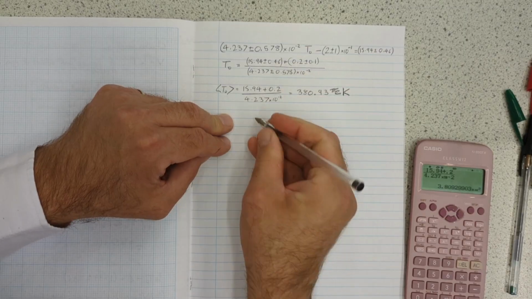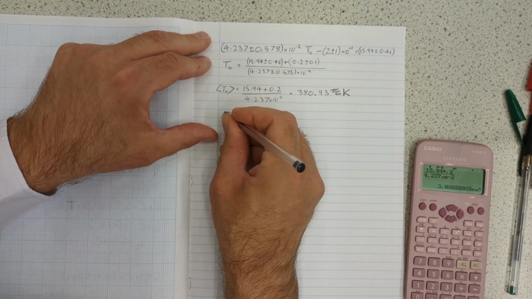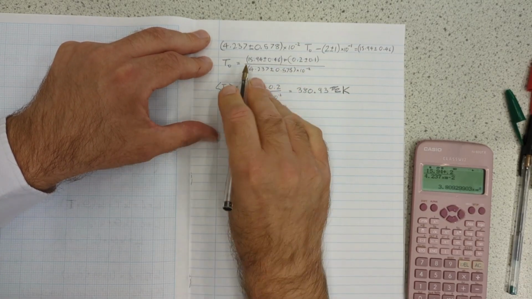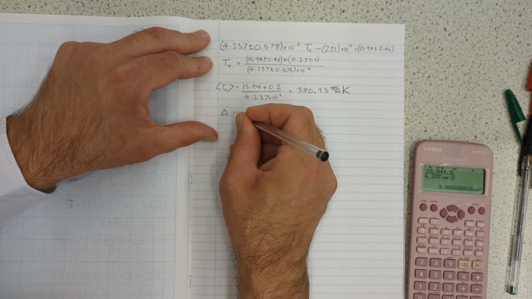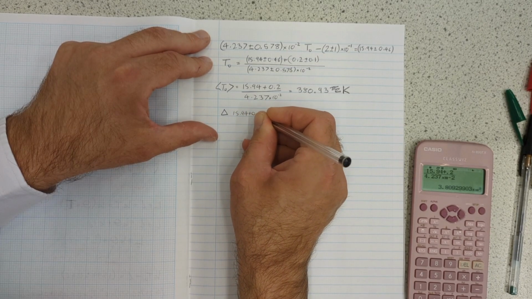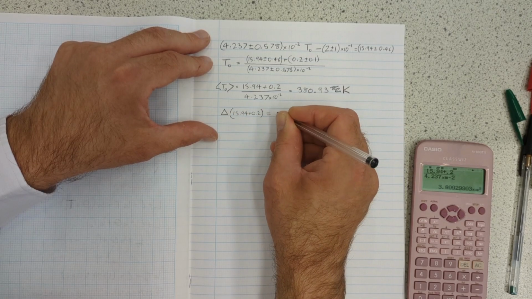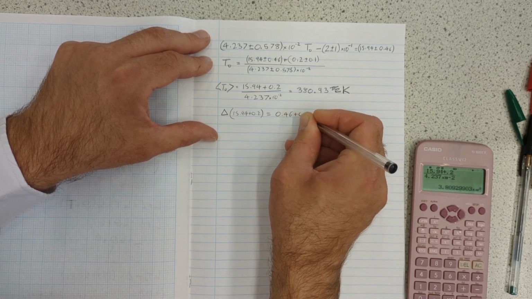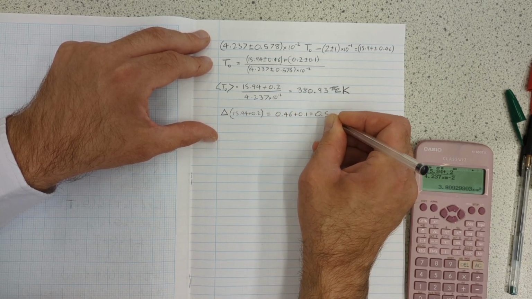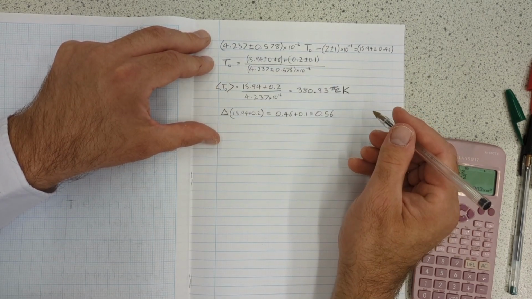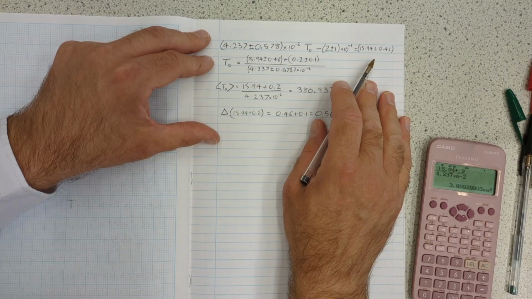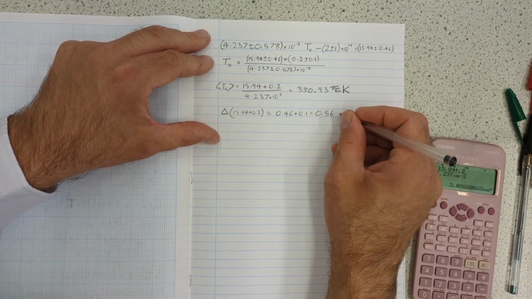So we're going to first of all say that the uncertainty in the top part of this, the 15.94 plus 0.2 part, is going to be equal to 0.46 plus 0.1 equals 0.56. And the unit of that, I don't even know what the unit of that is. It's going to be the centimetre.